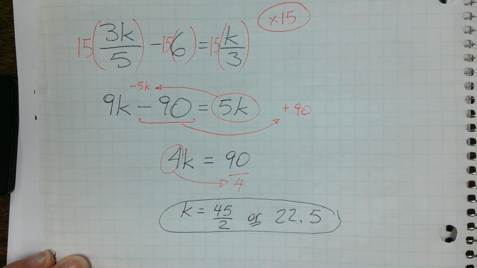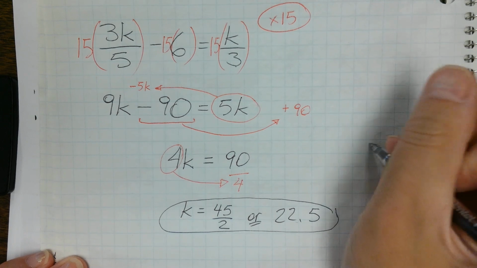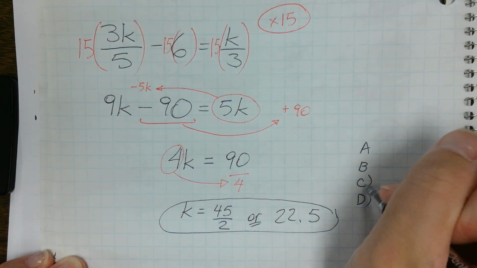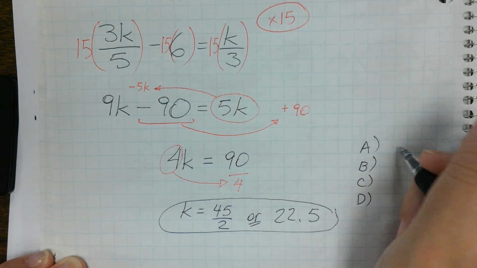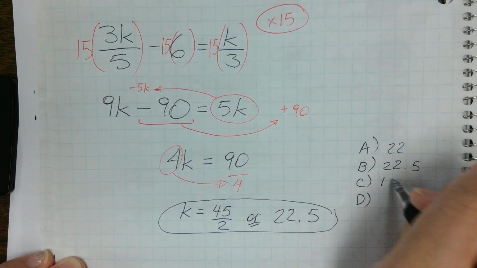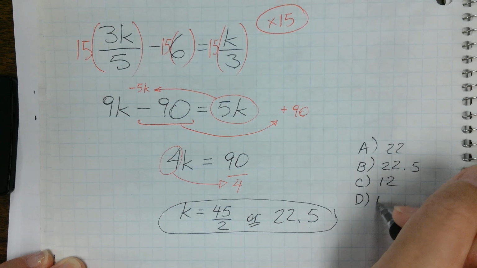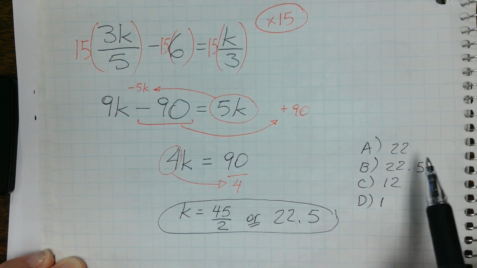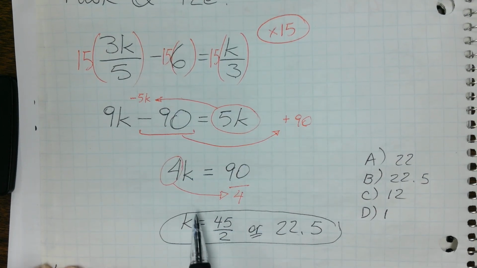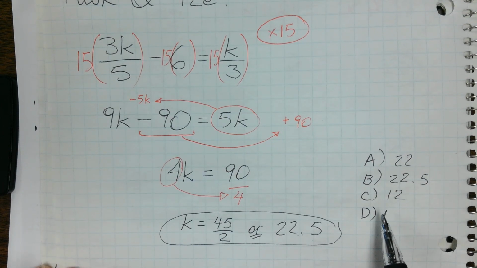So let's say in the multiple choice, I get these 4 answers, for example. A, B, C, D. A is 22, 22.5, 12, and 1, for example. Something like that. These 4 choices. I have no clue what to do, but I'm given these 4 choices.